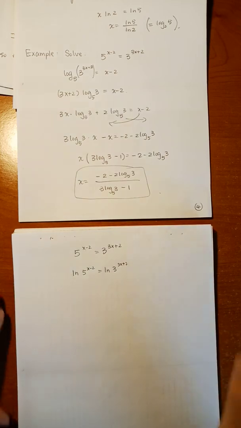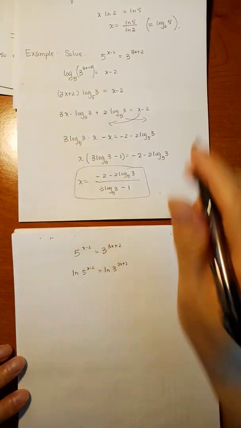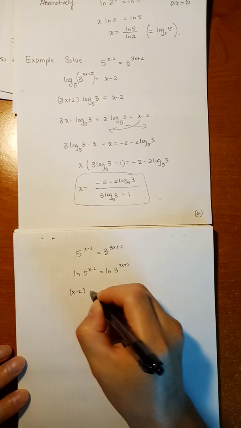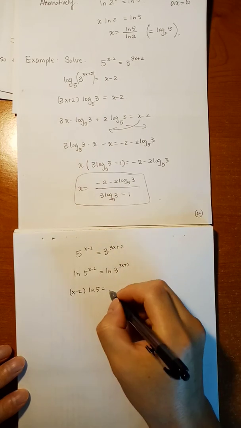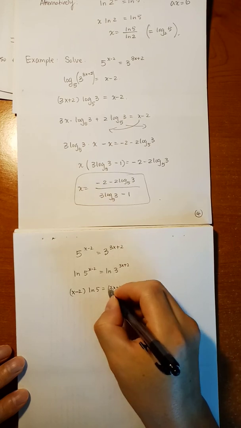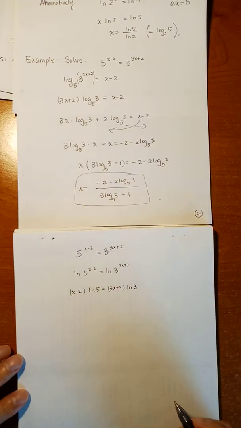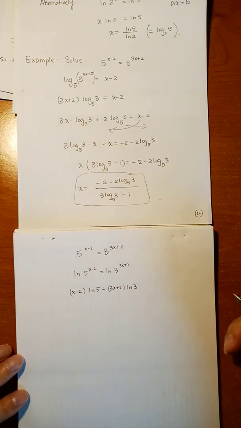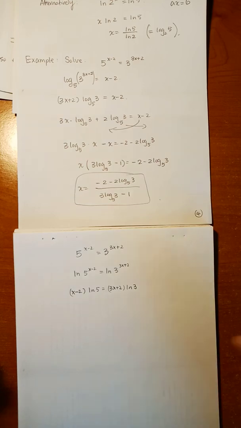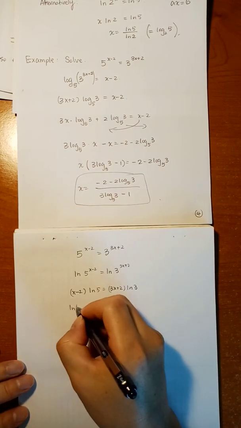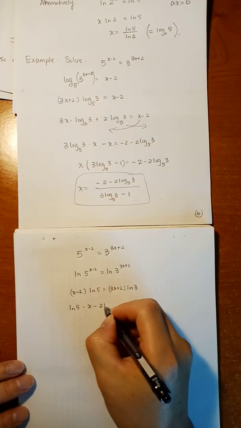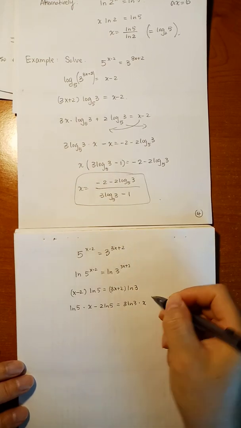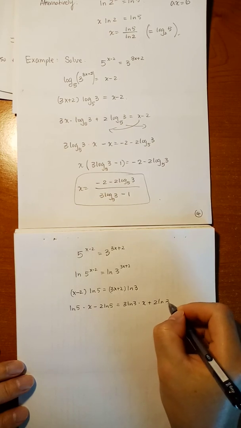We apply the natural log, and then by the same property, we can move this exponent forward. Now x and the numbers are in the same row. They are in the product, then we simplify it. Natural log of 5 times x minus 2 natural log of 5 is equal to 3 natural log of 3 times x plus 2 natural log of 3.